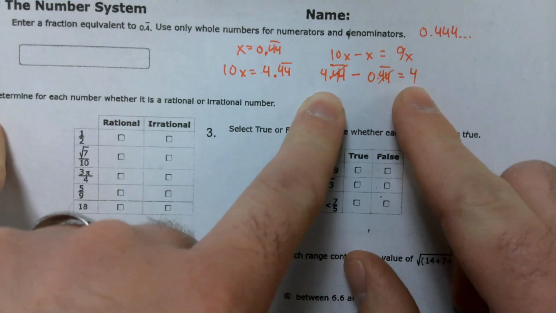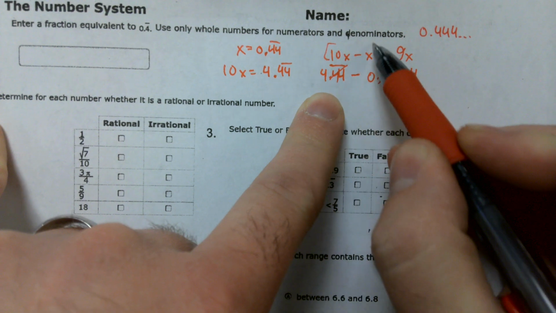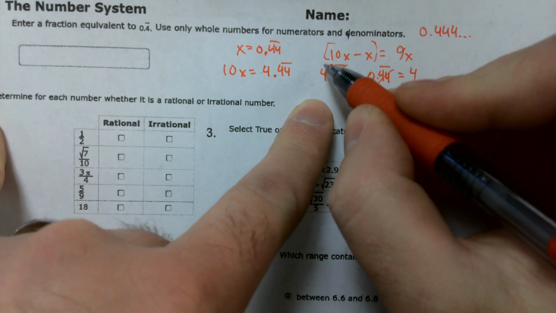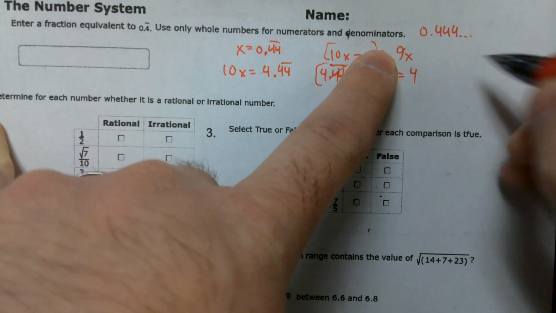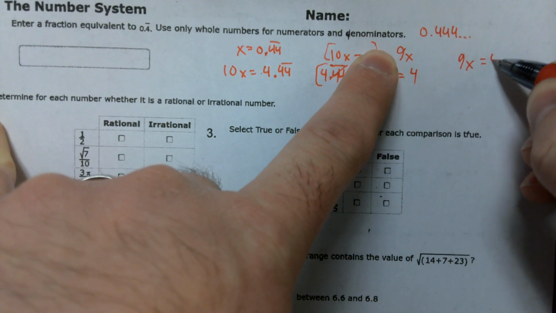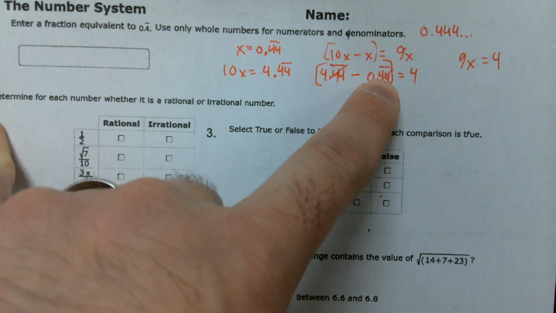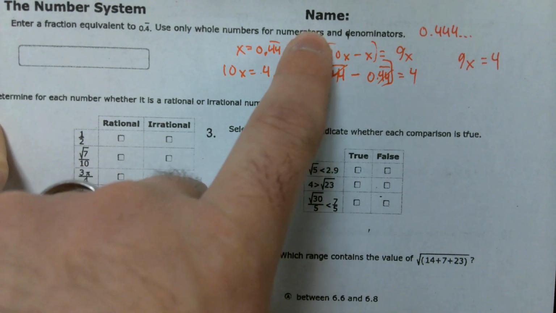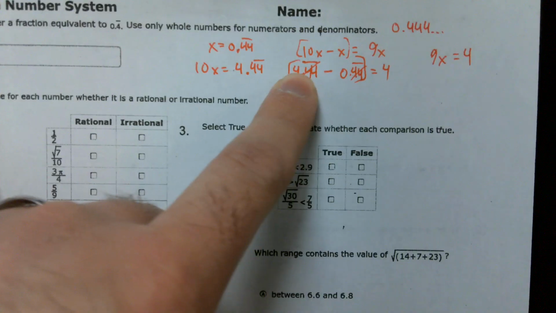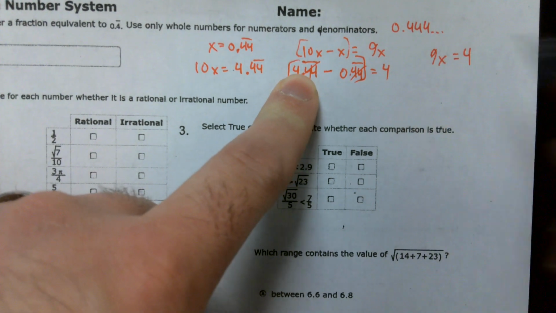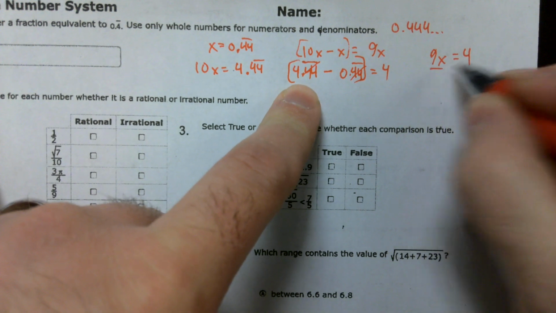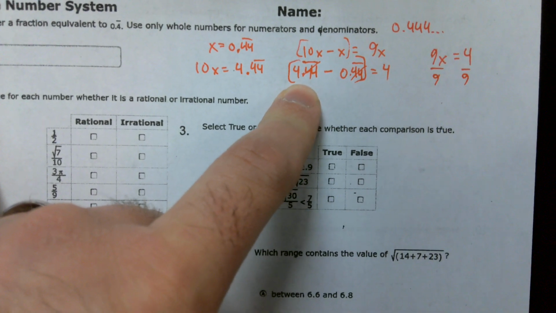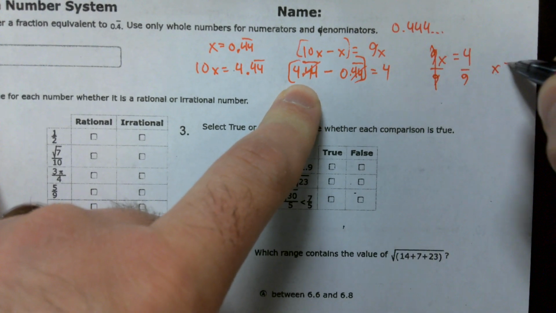Okay. So this expression here, 10x minus x, is the same exact thing as this expression here. So I could say that 9x is equal to 4. I'm just substituting those two things that we figured out into each other. How can I solve for x now? Divide by 9. Okay, so x is equal to 4 over 9.